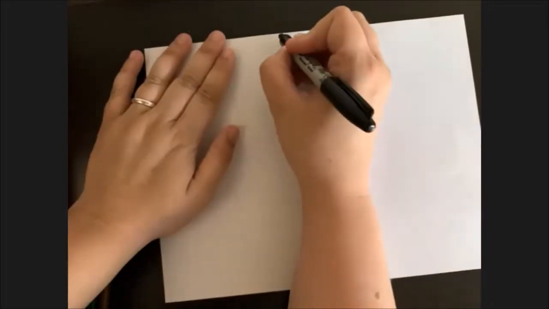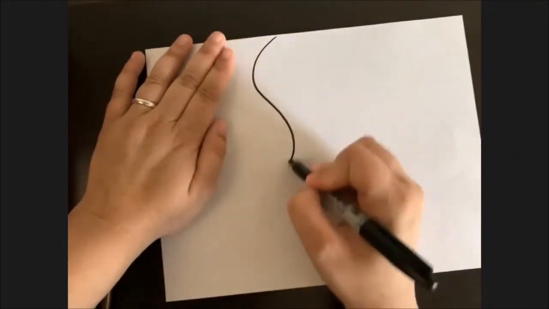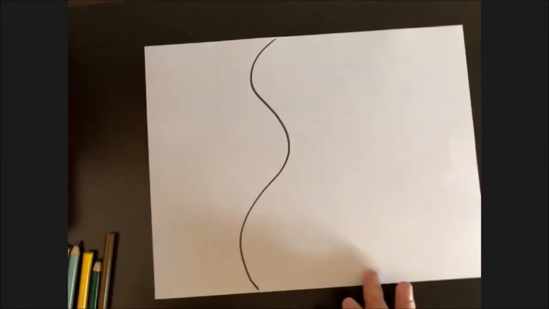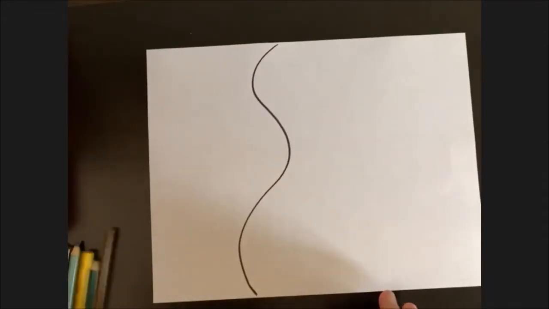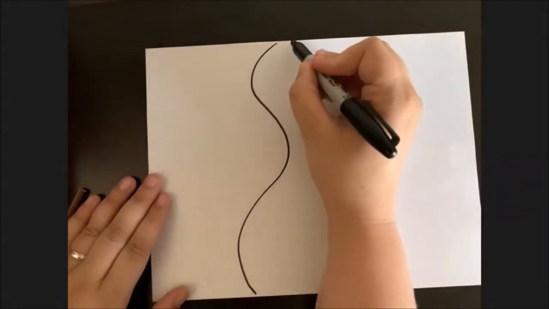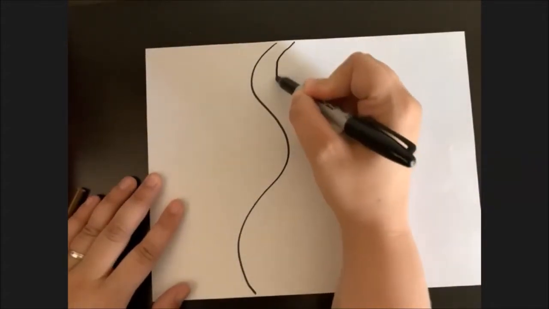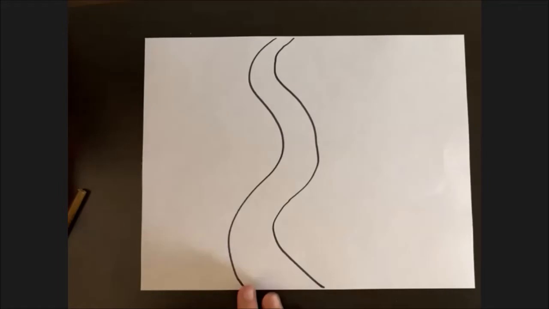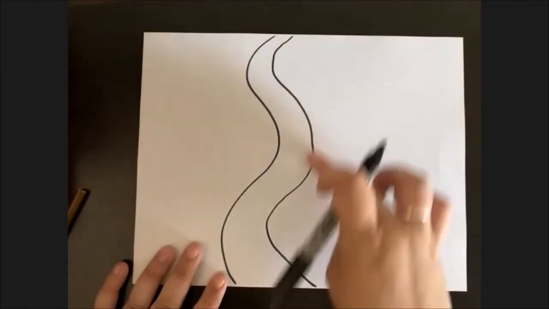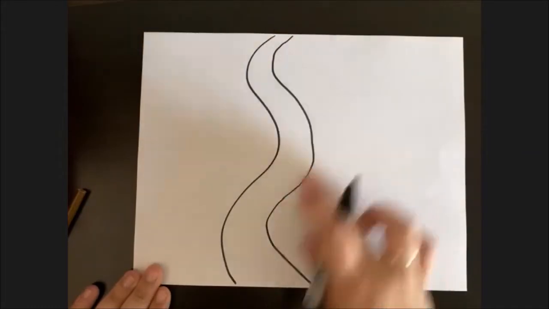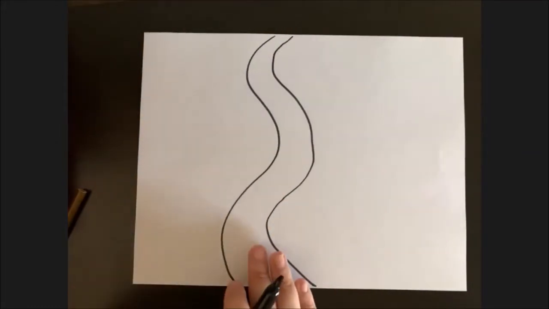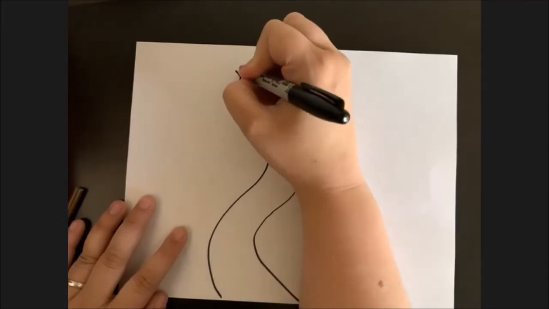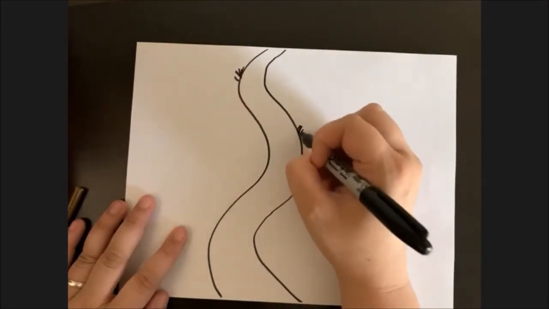So you're going to start really easy peasy. All you have to do is start out with a wiggly line down the middle of your paper. That's it. Just a wiggly line. All right, then you're gonna start really close to this end and follow along your river. Just copy the squiggle that you already did right next to it. And at this point, if you want, you can add some little grass bits on your river if you want to.